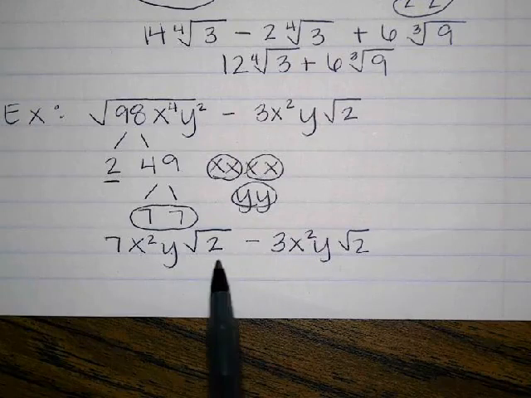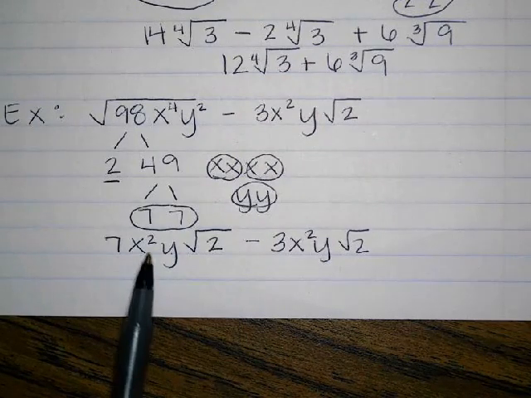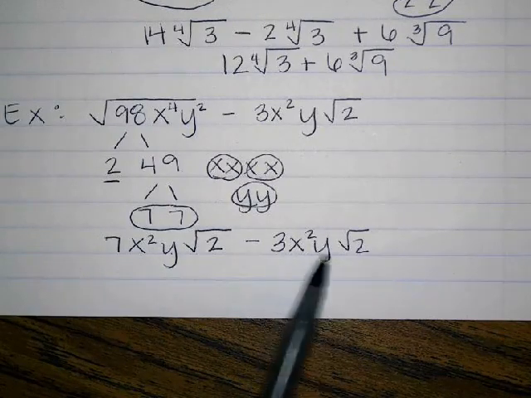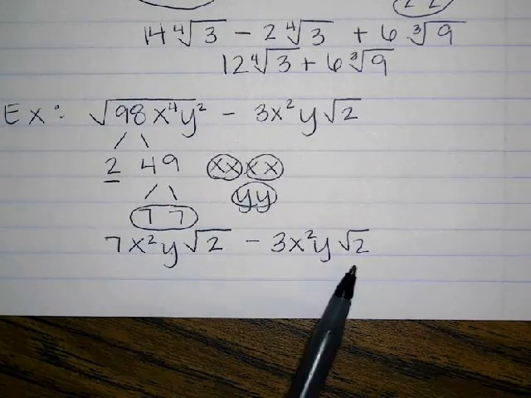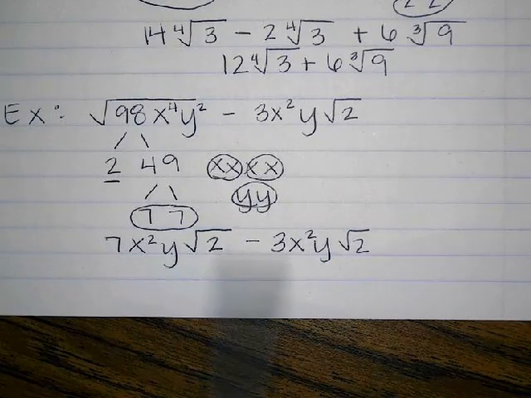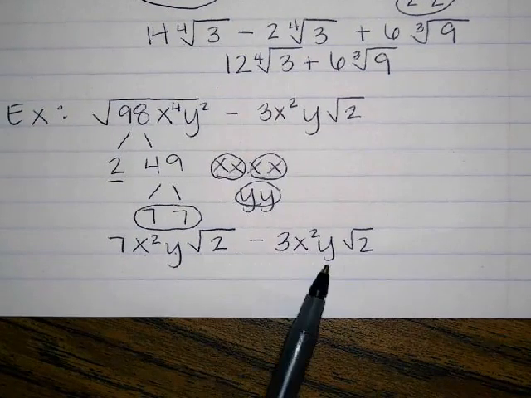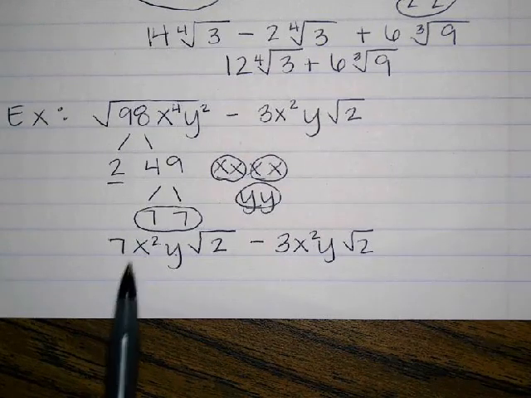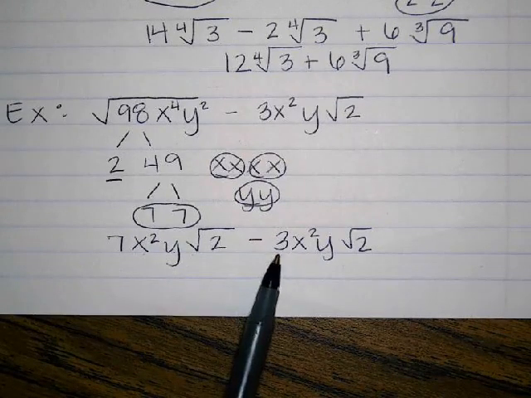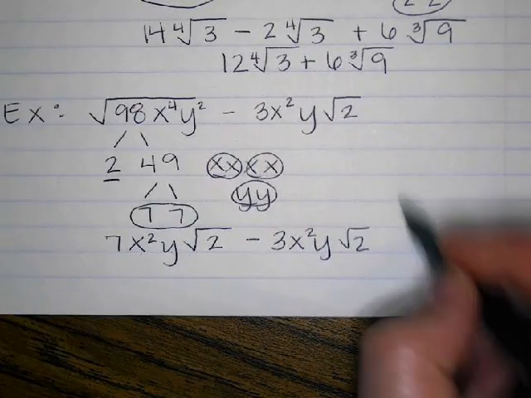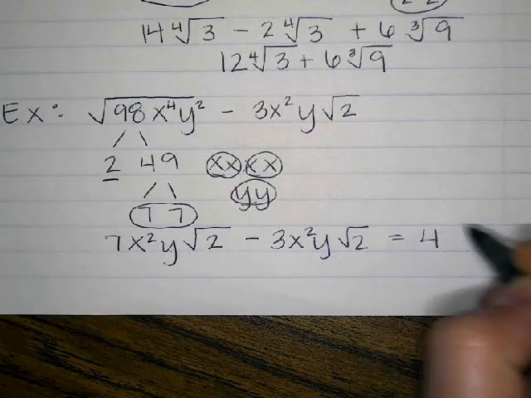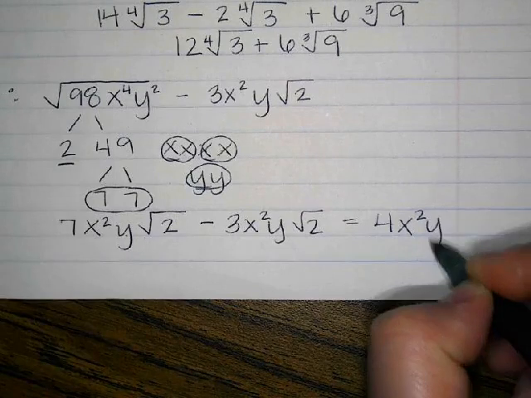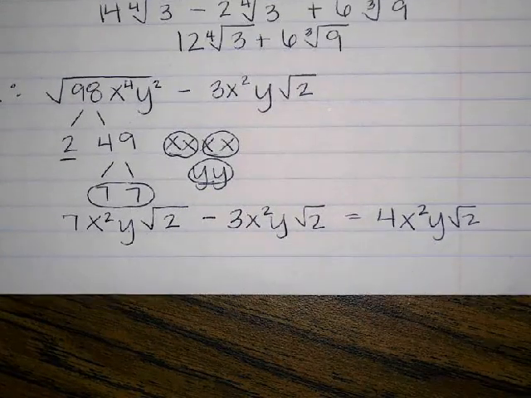Now, what do you guys notice about all the stuff that's after the coefficient between these two terms? It's the same. So these two are considered to be like terms. You can simplify it. You've got 7 of them minus 3 of them, which means how many do you have? You have 4 of the x squared y root 2's, and then you can pack up.